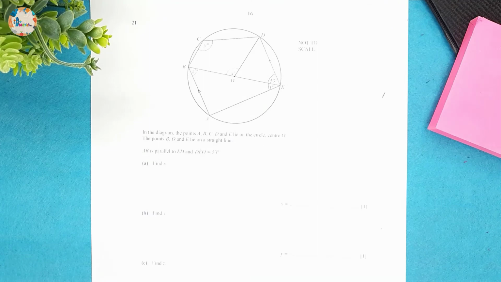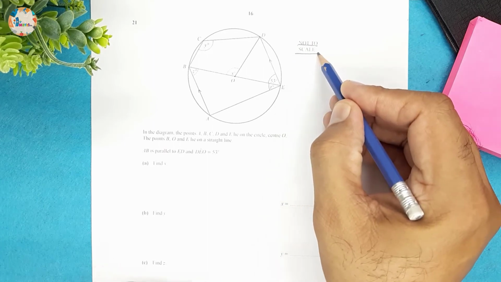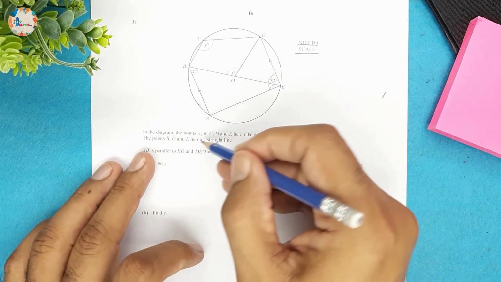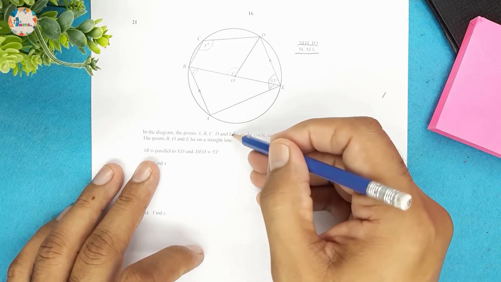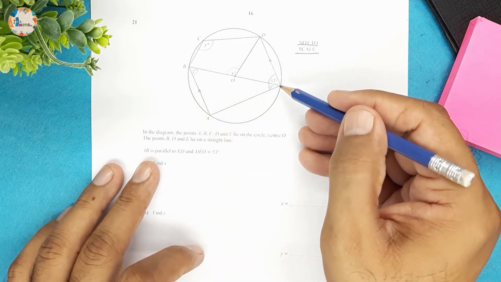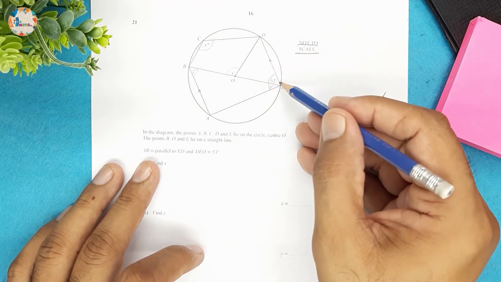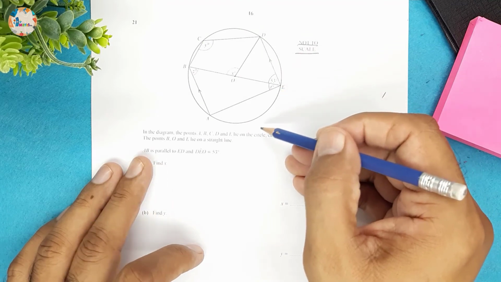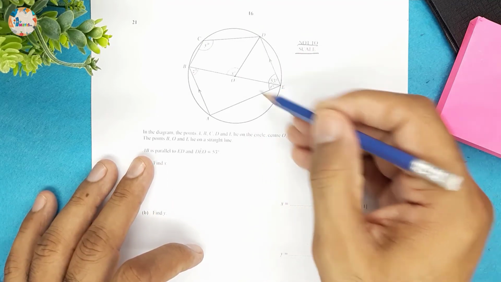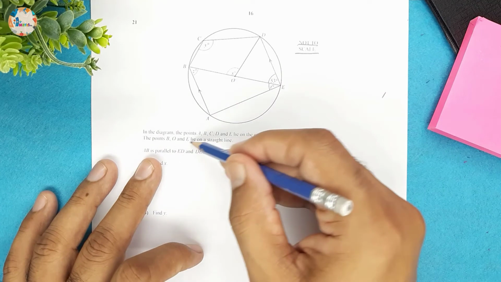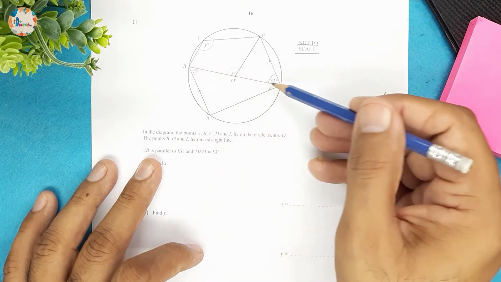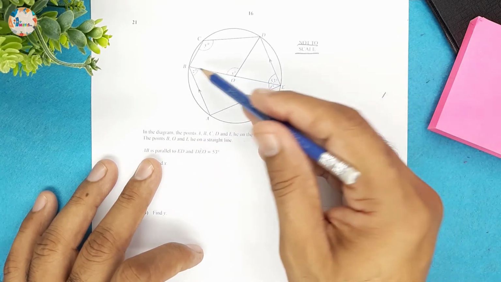Hopefully you got this. Now question number 21 is a circle diagram provided, which is not to scale, and we have to find the angles basically. In the diagram, the points A, B, C, D, E lie on the circle with center O. The points B, O and E lie on a straight line.